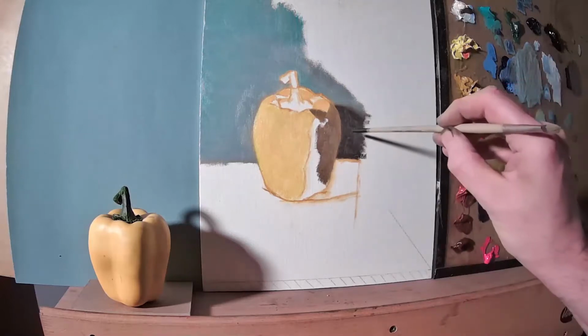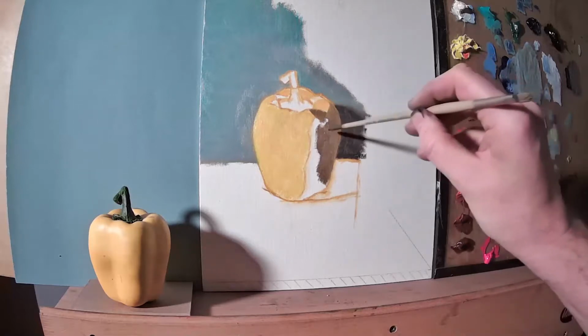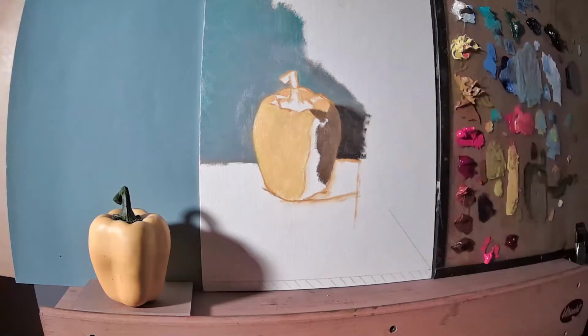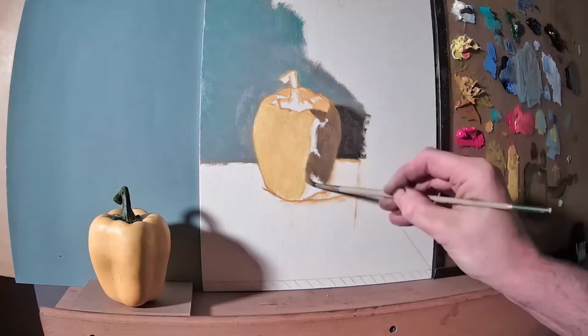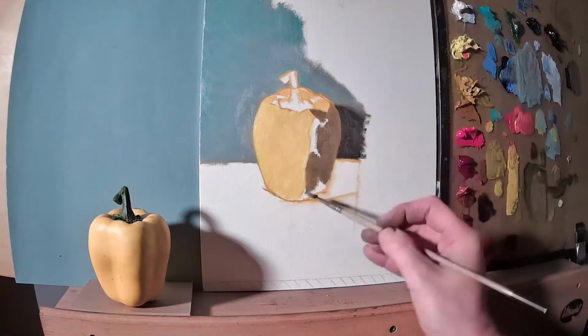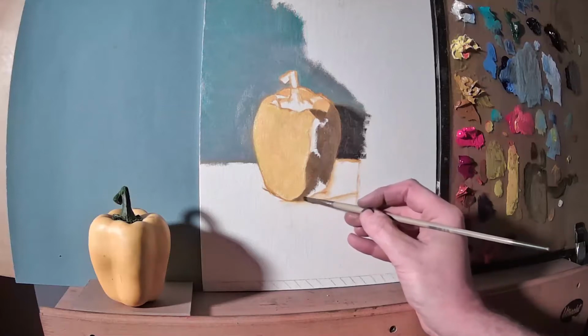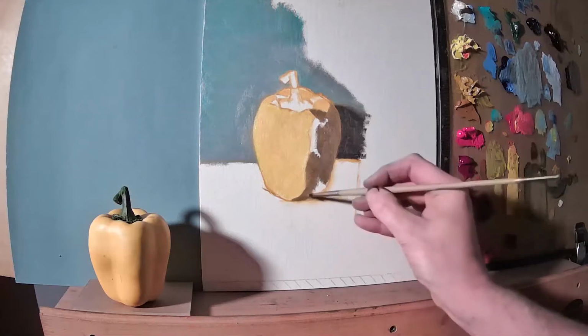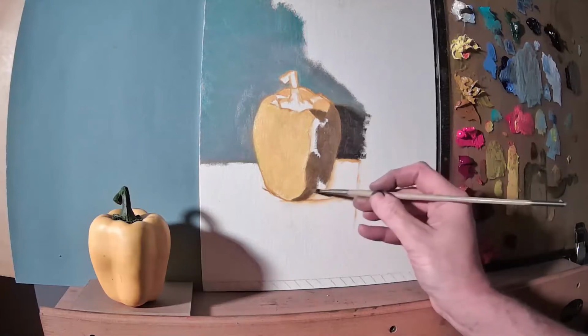Now compare the value and color of this cast shadow to the value and color of the shadow on the pepper. And then look at the object we're working from. I actually think that's a pretty good color. What do other people think? It's a pretty good color as a start. Maybe a little bit darker on some edges. It's darker in some places. Is that what you said, Tommy? Yeah, it's going to be darker.